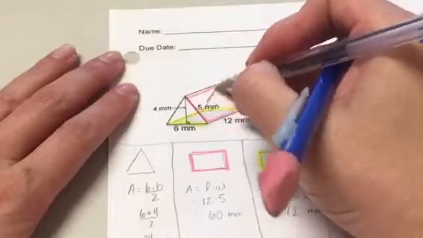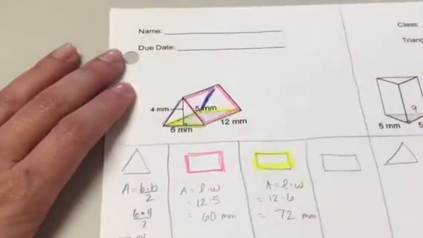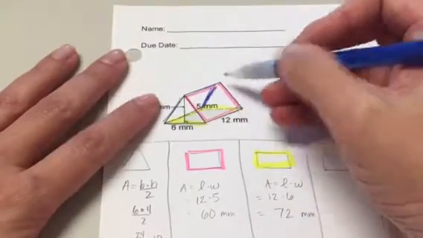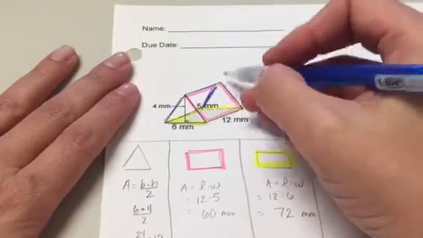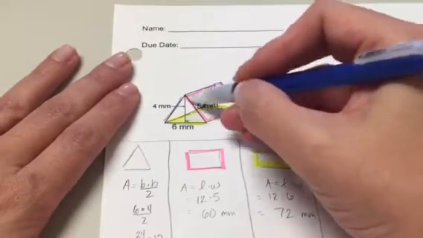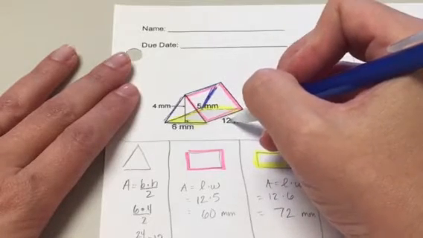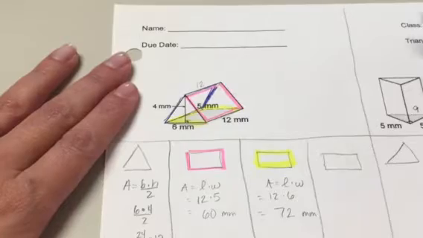All right, now I'm going to do the one on this far side, the blue. Okay, and so if I look at the blue, I'm going to say that's 12 would carry up here, so this is going to be 12.